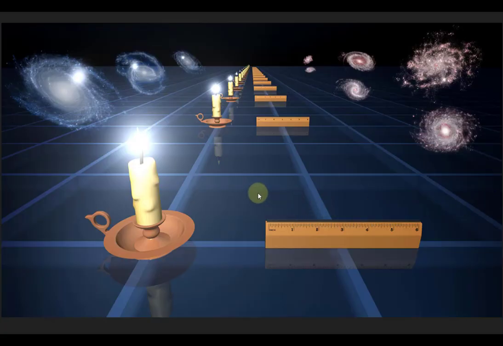The most accurate way to find cosmological distances, distances to faraway galaxies and such, is to find standard candles. Standard candles are objects of known luminosity. If we can find known luminous objects in galaxies far and close, then we can measure the distances to these galaxies. We know how light acts. We know that we have something called the inverse square law of light.